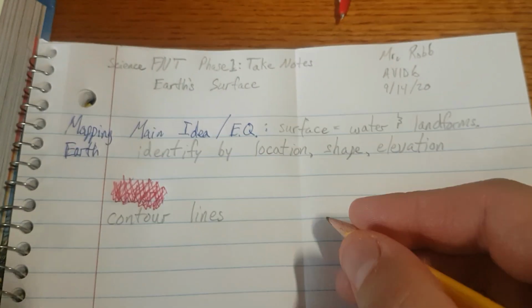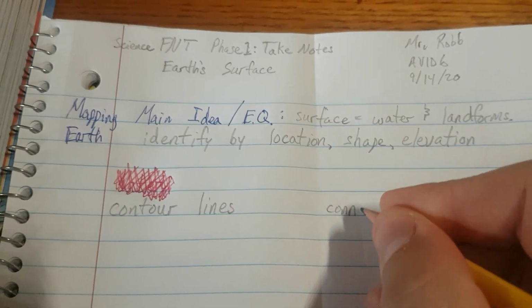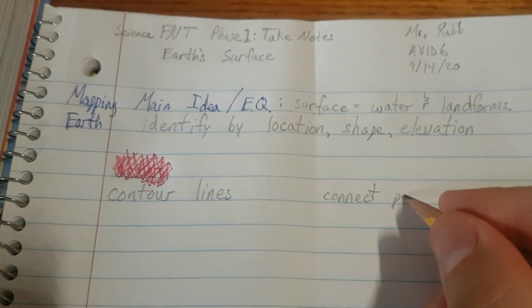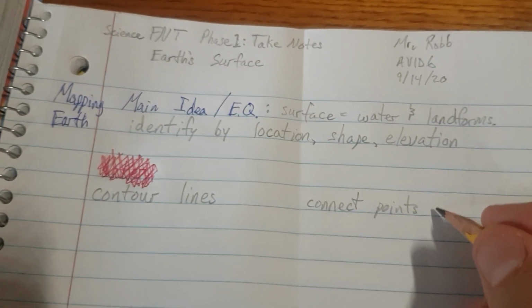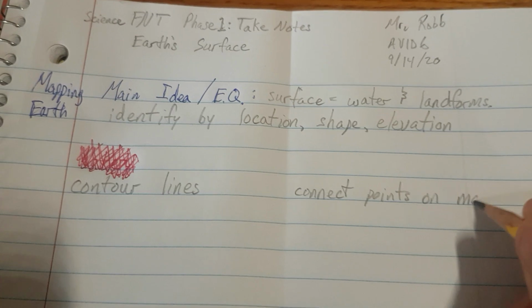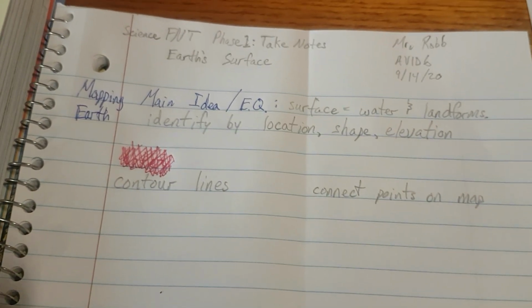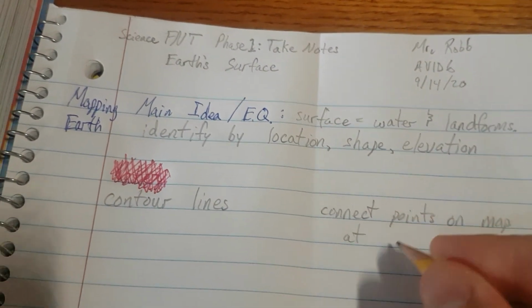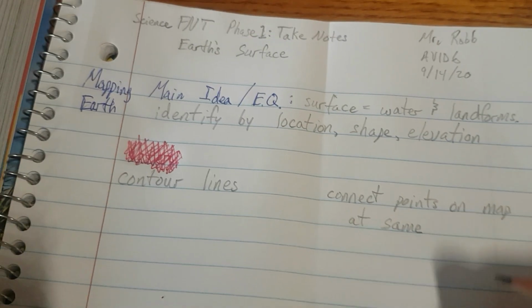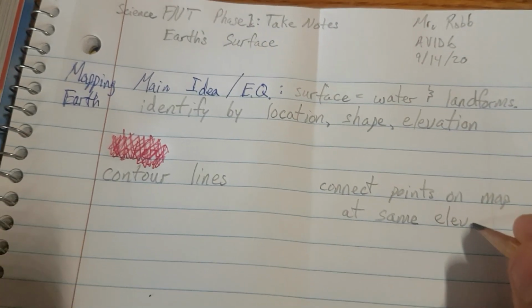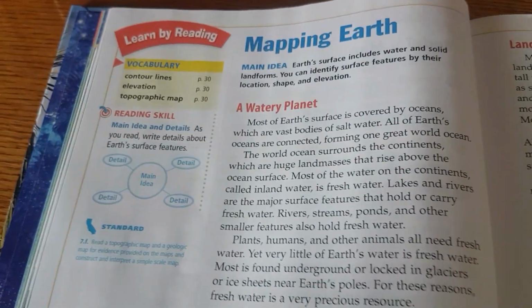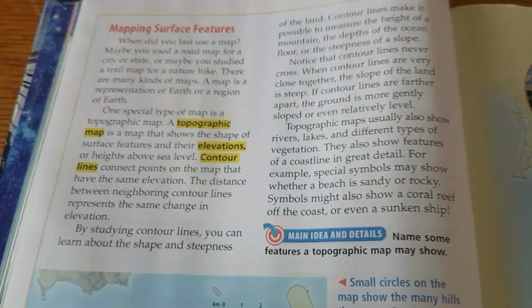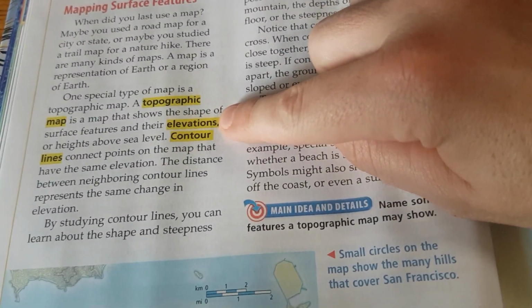Okay, so contour lines connect, C-O-N-N-E-C-T, points, P-O-I-N-T-S. Connect points on map, O-N, map, M-A-P, at, A-T, same, S-A-M-E, elevation, E-L-E-V-A-T-I-O-N. Okay, next up we have, hey, elevation. Okay, elevation is right there. Let's go backwards and see.